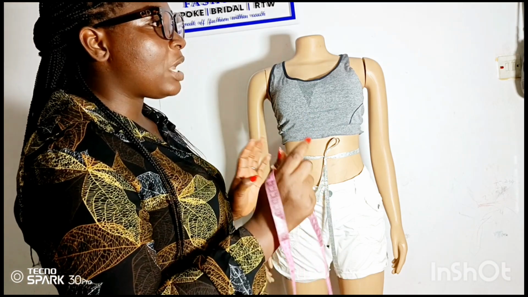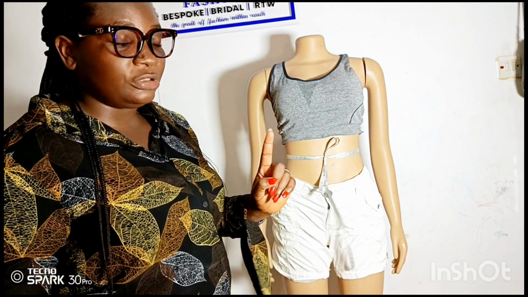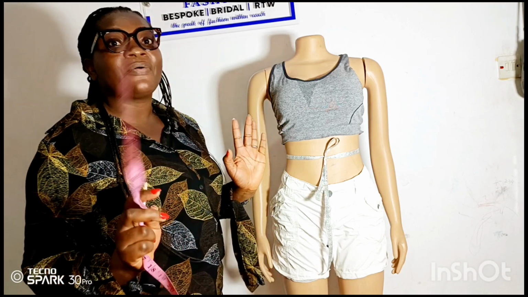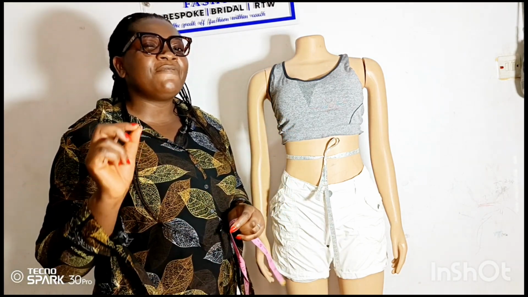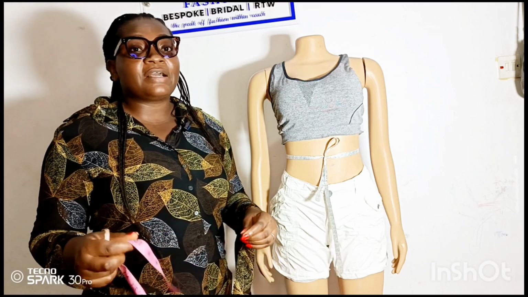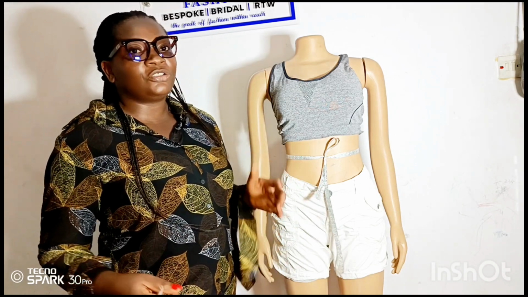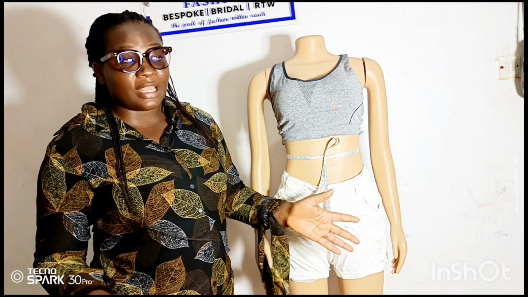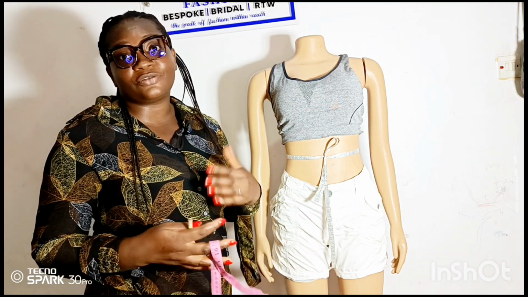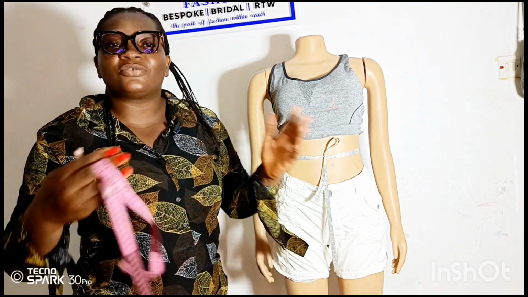So one of the first rules in measuring a client is: don't allow any client to rush you. It is very, very important. In fact, if I have a client, maybe a first-time client, and the client is like, oh, I'm in a rush, please, my dear, if you explain to the client that they have to calm down so that you can take accurate measurements and the client is not willing, please, talking from experience, let the client go.